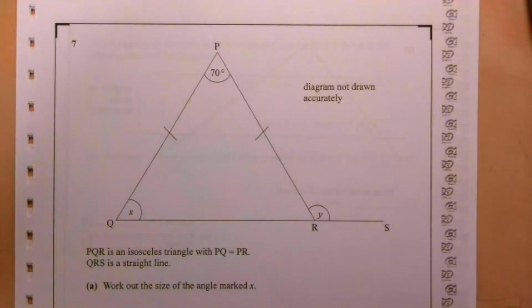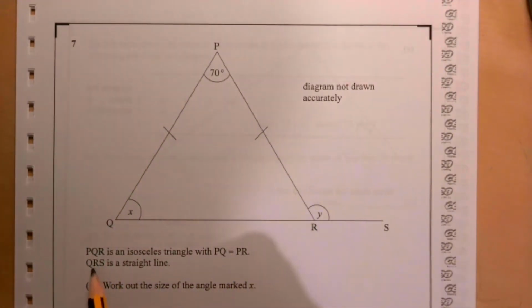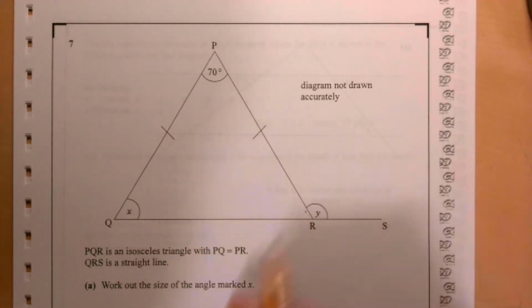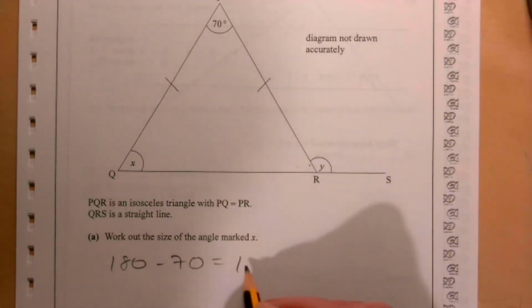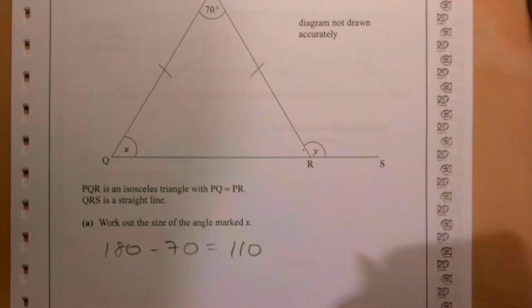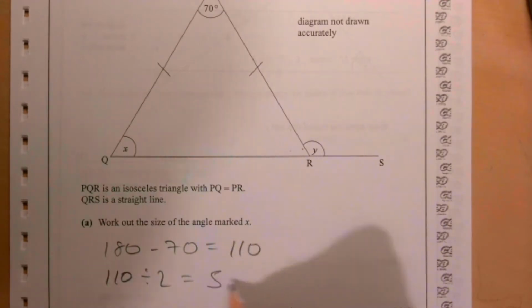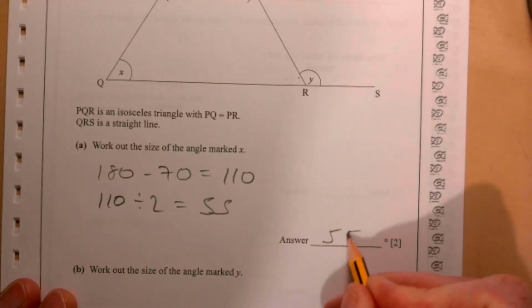Okay, question 7 then. PQR is an isosceles triangle. PQ equals PR, and QRS is a straight line. Work out the size of the angle marked X. So that's 70, and those two angles then must be the same. So 180 take away 70 is 110. And 110 divided by 2 gives us 55. So the size of X then must be 55.